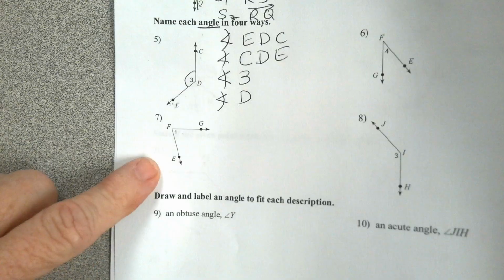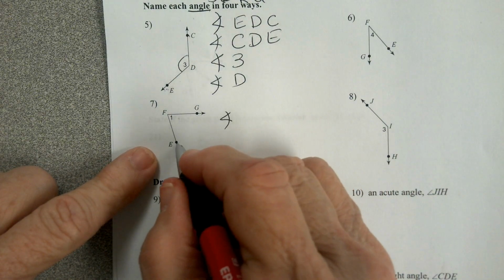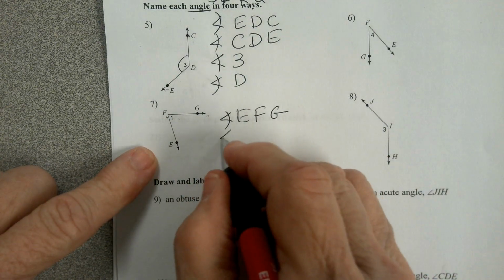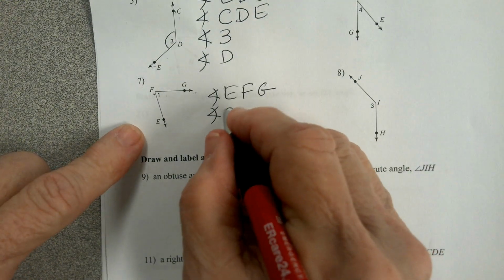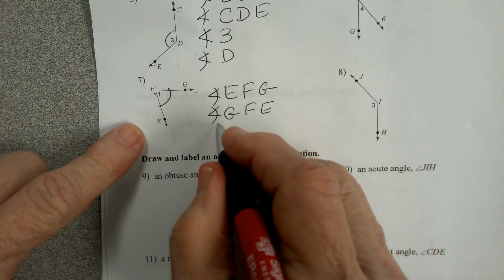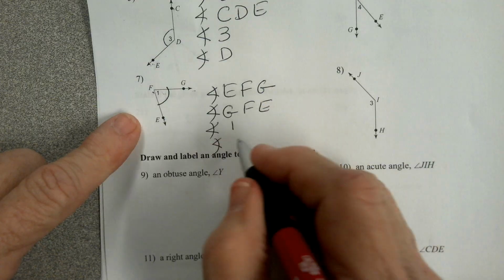Then on this one, the number 7, the same thing. I could name it angle EFG. Another 3-letter name. Can somebody tell me another 3-letter name? Yep, GFE. Then this has a number. Angle what? And angle F.